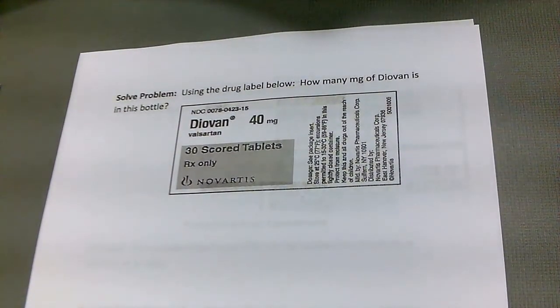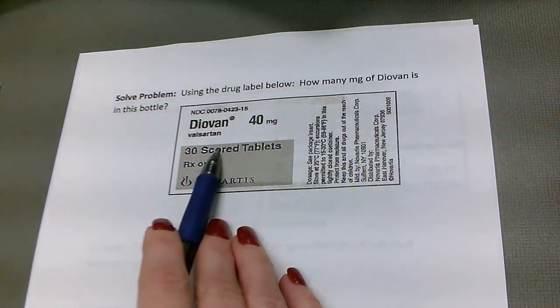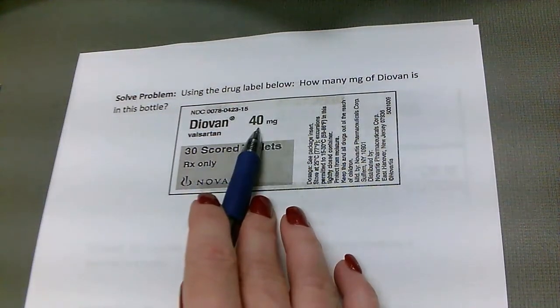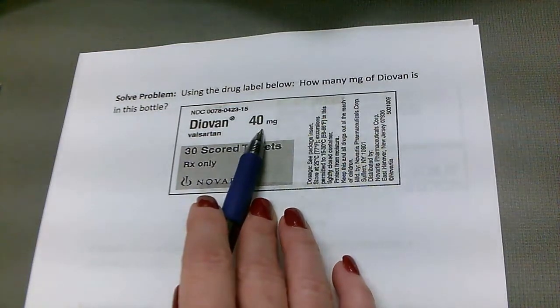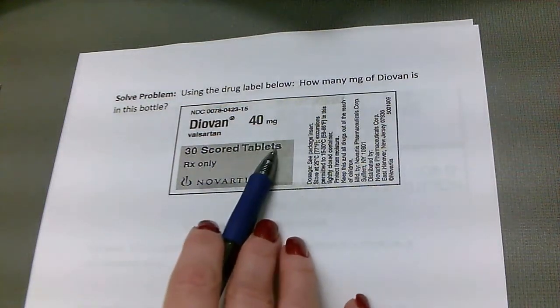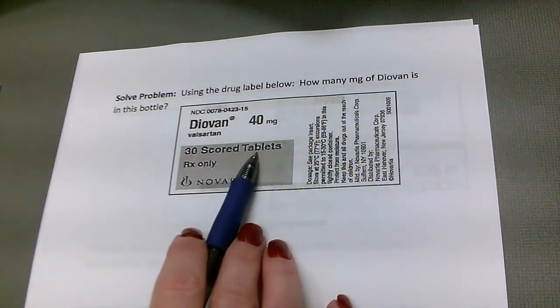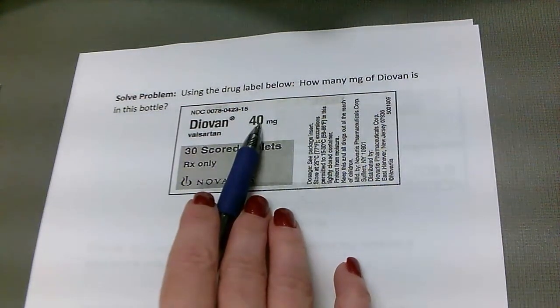This is a prescription or a medication label, Diovan. Okay, valsartan is the drug name. We can look at this prescription label, and can you tell me how many milligrams are in one tablet? Correct, 40. 40 milligrams per tablet. How many tablets are in this vial? Well, if you look at the medication label, it says 30 scored tablets. So that means there's 30 tablets in this bottle, and each tablet is 40 milligrams.